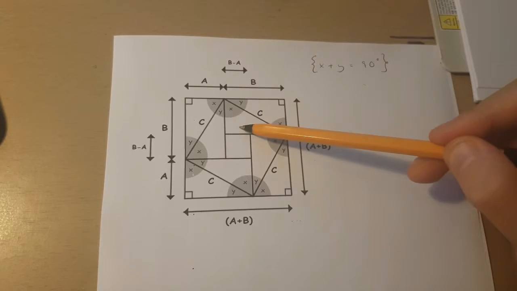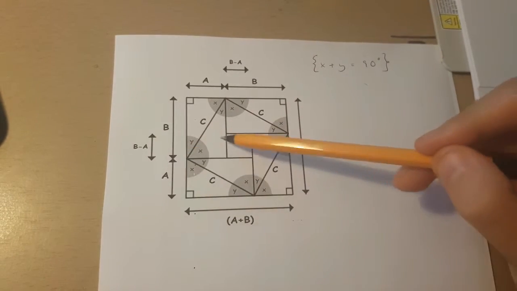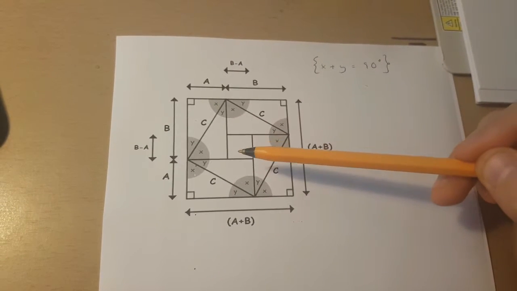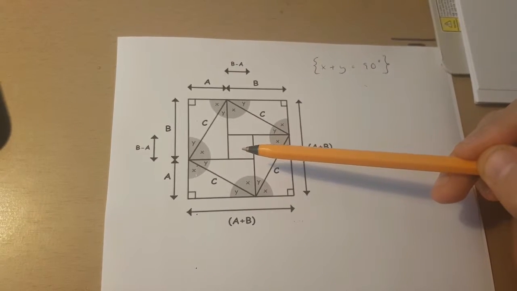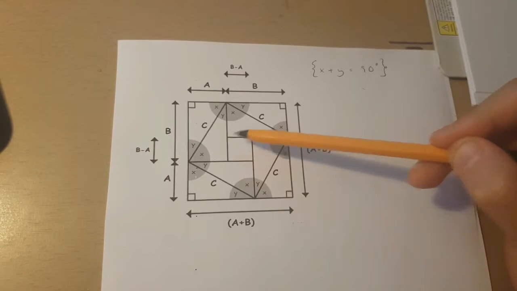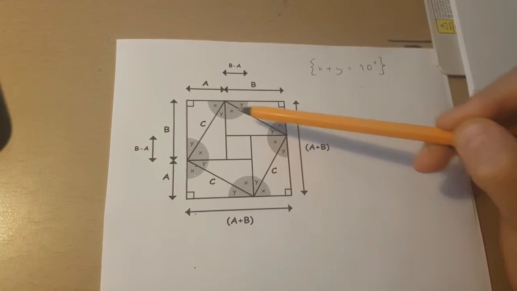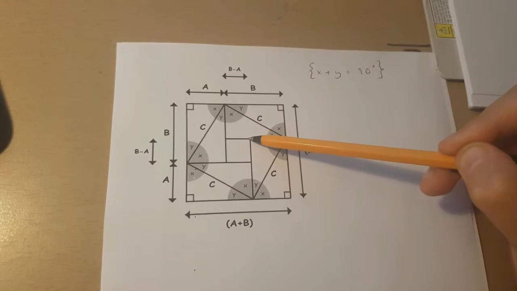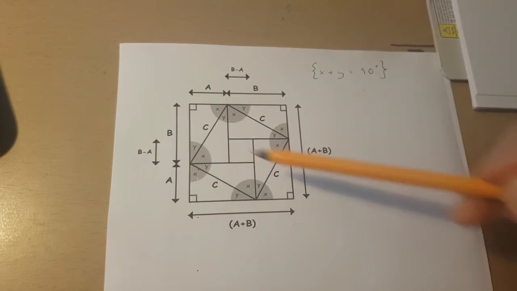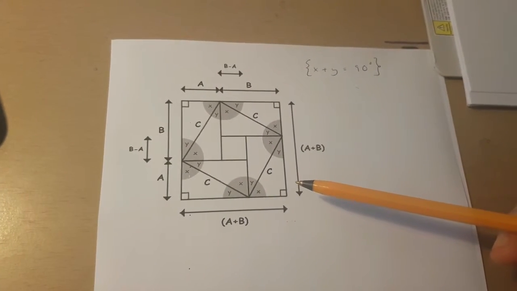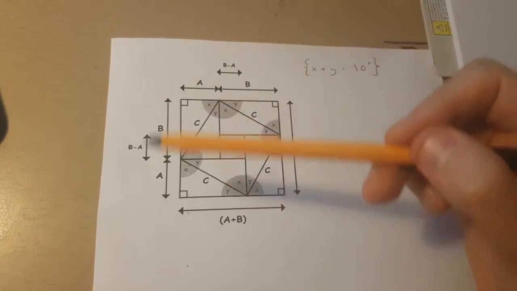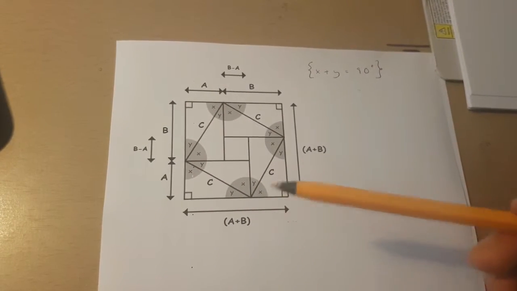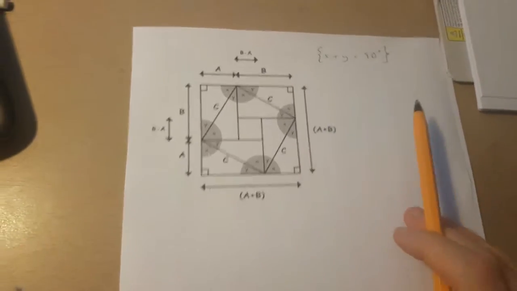It has a length b minus a, and also a height b minus a, which means that its area is (b minus a) squared. Now, I know that this length is b minus a because I have subtracted this length from b, okay, to get it. And the same can be said on this side. Now, thanks to the information I've just presented, we can derive Pythagoras' equation in two different ways.